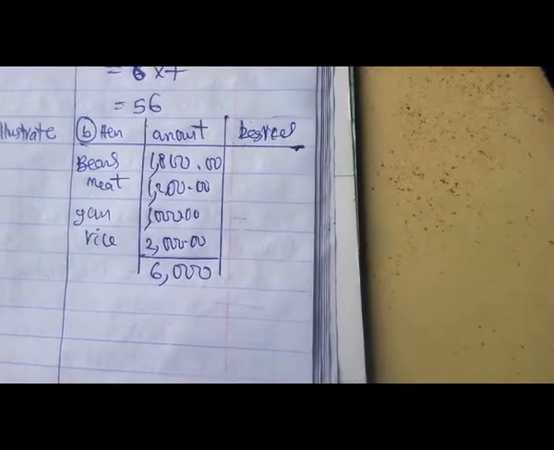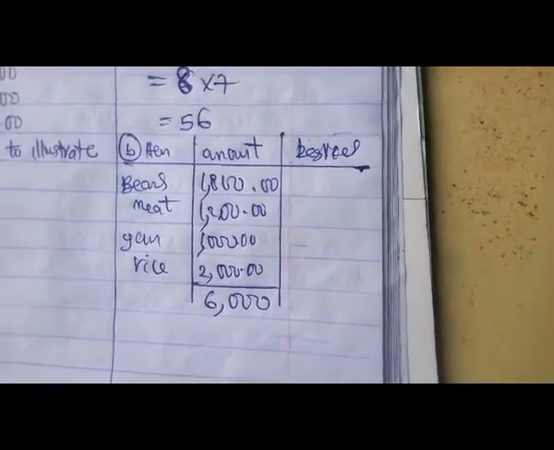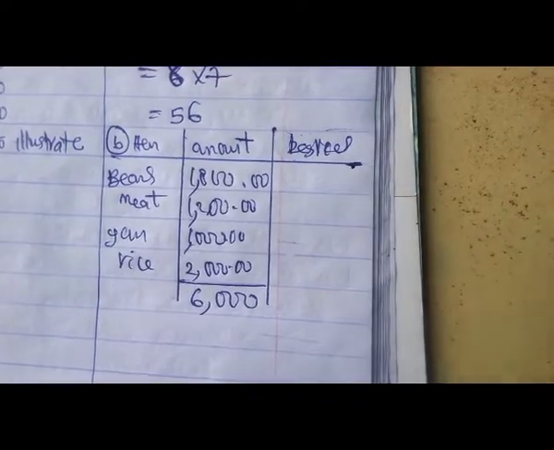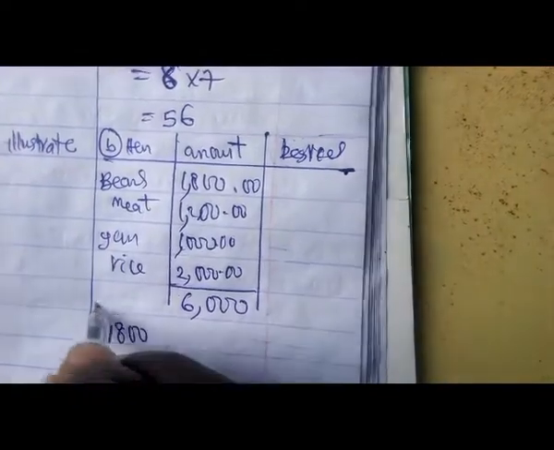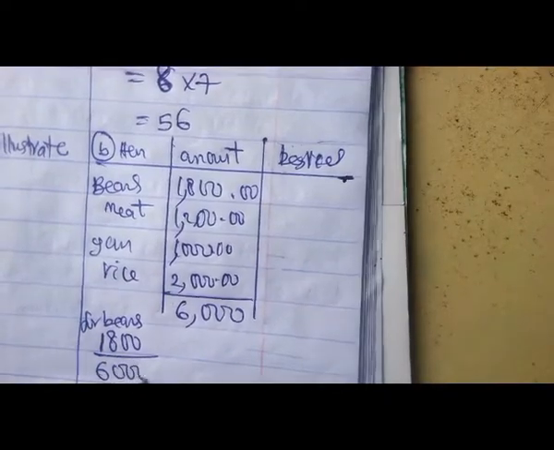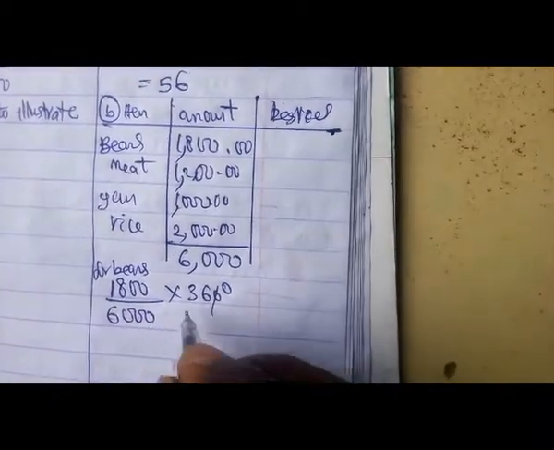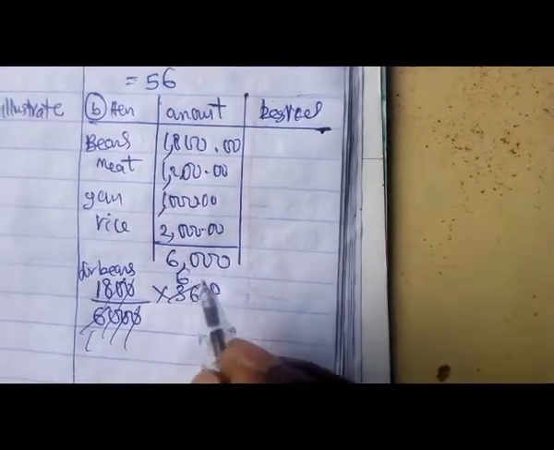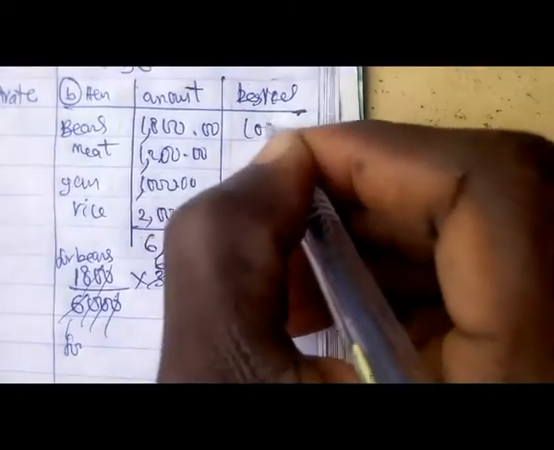You need to convert, to illustrate this amount in terms of degree, so that we're able to use it to draw the pie chart. So let's start with the beans. To convert it to its degree, we say 1,800 for beans. 1,800 over 6,000 times 360 degree. So 0 cancels 0, 0 cancels 0, 0 cancels 0, 6 here 1, 6 here 6. 18 times 6 is 108 degree.